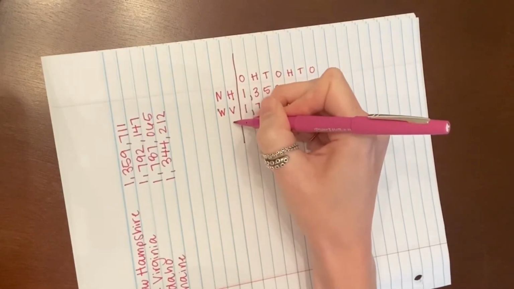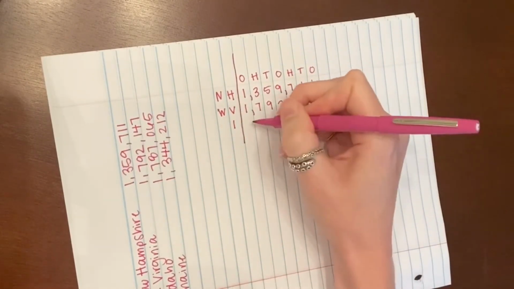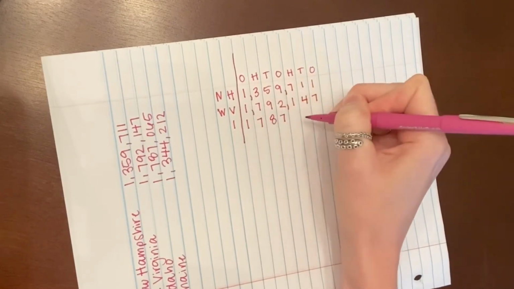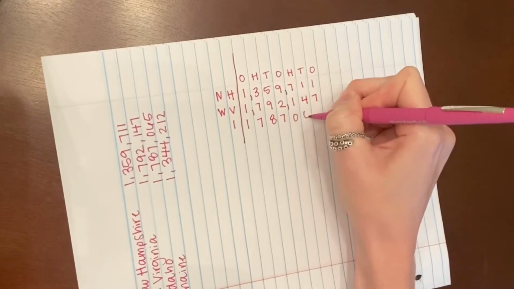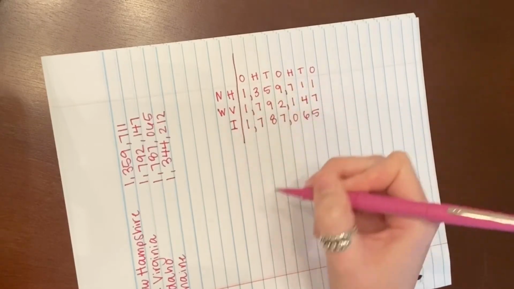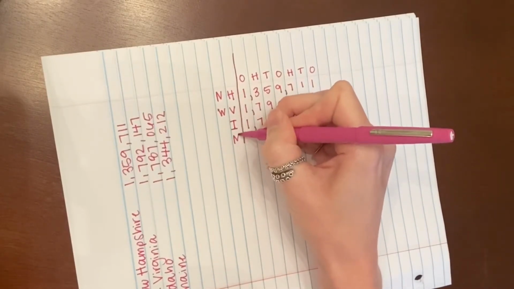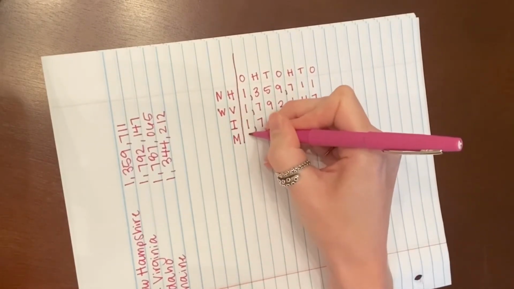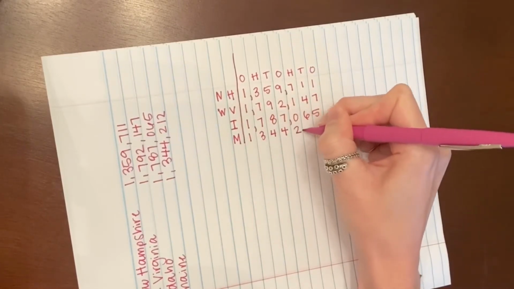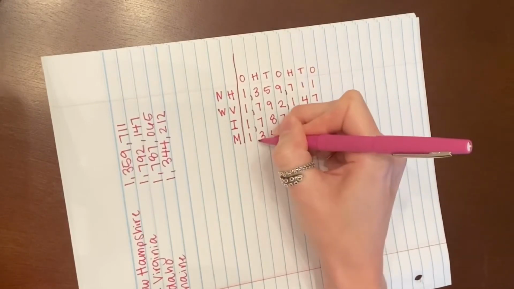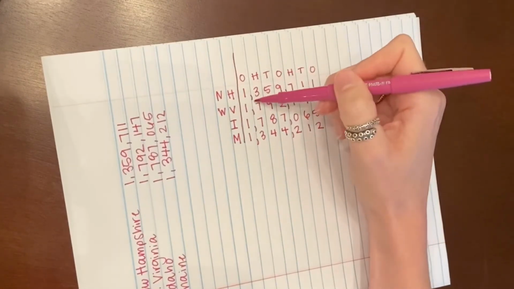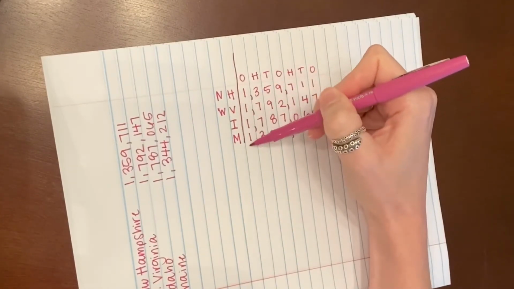Next we have Idaho. That population is 1,787,065. And lastly, we have Maine. That population is 1,344,212. So when comparing, it is important to always begin in our largest place.